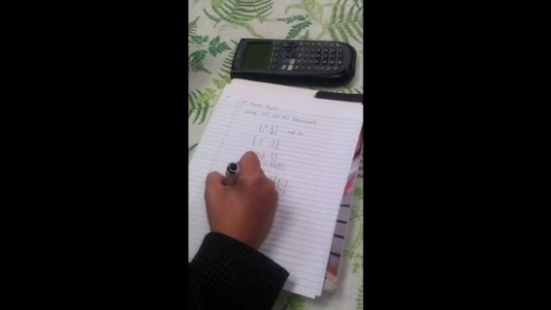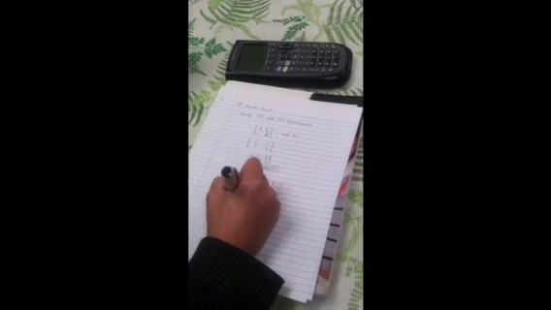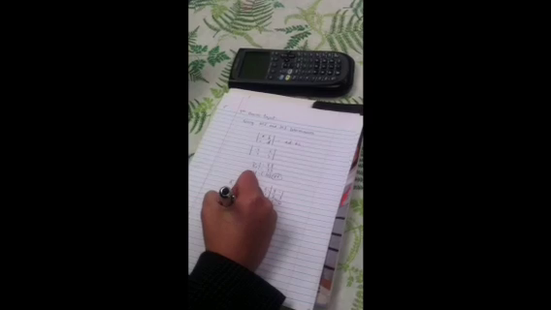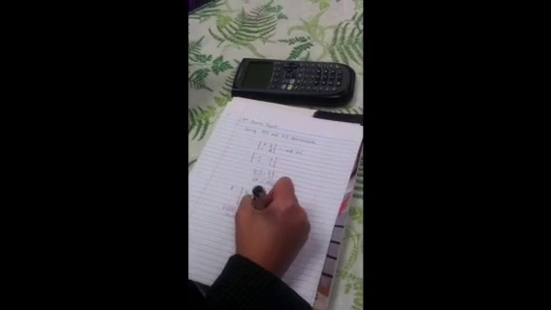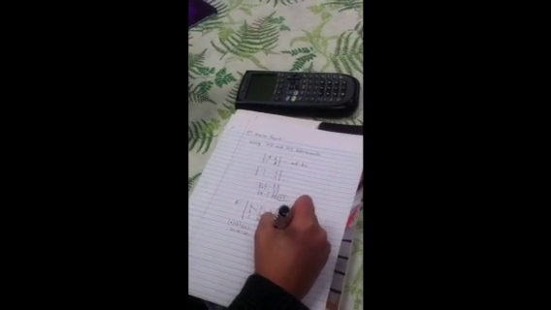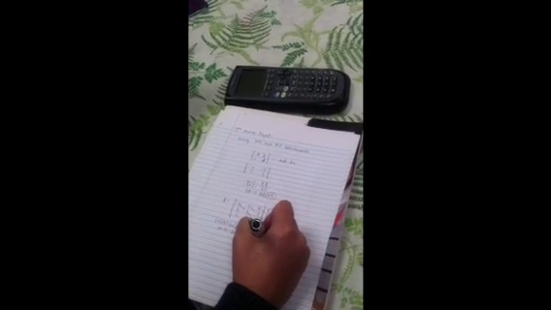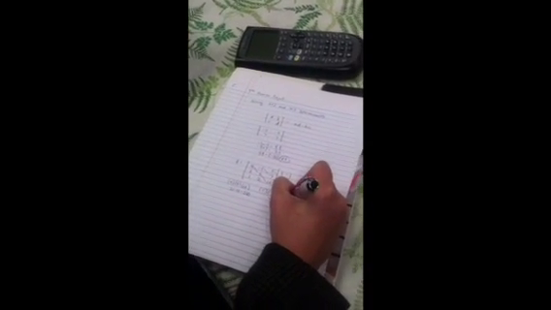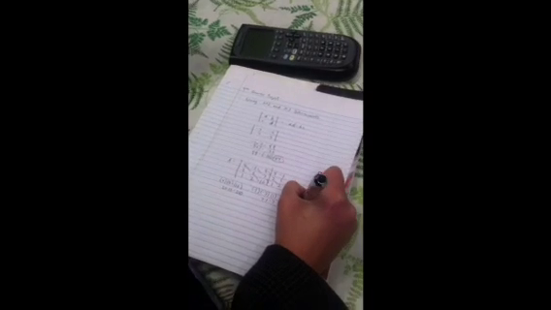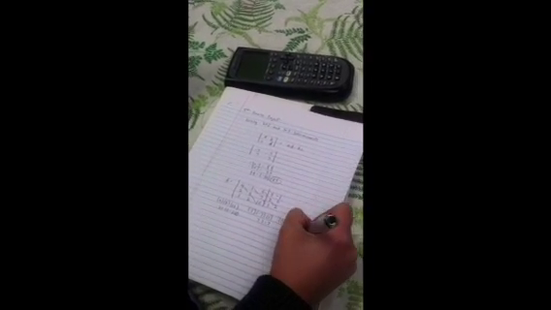So 4 times 5 times 10 will give you 20 times 10, which equals 200, and then -1 times -7 times 1 is going to be 7 times 1 equals 7. And then this is going to be 5 times 2 times 2 is 10 times 2, which equals 20. Then you're going to add up your answers. So 200 plus 7 plus 20 gives you 227.